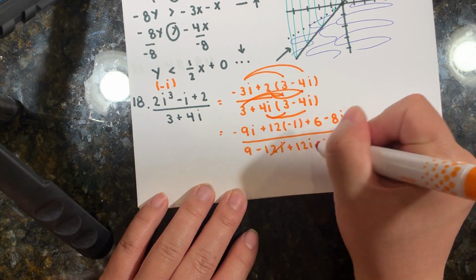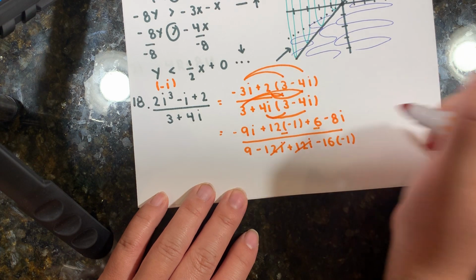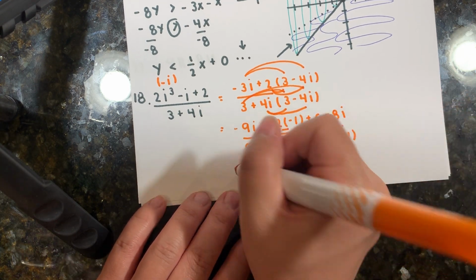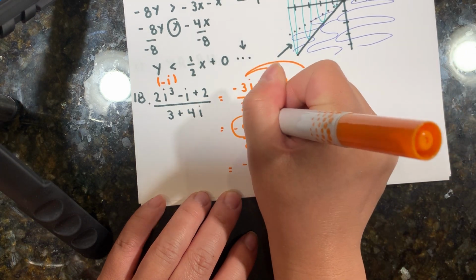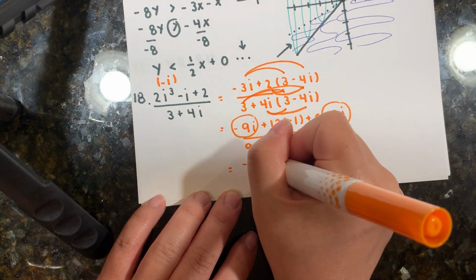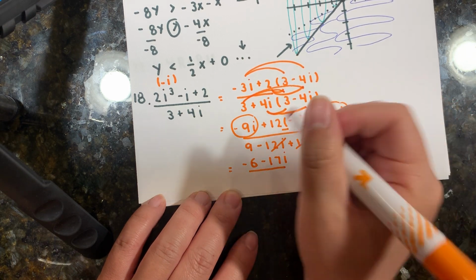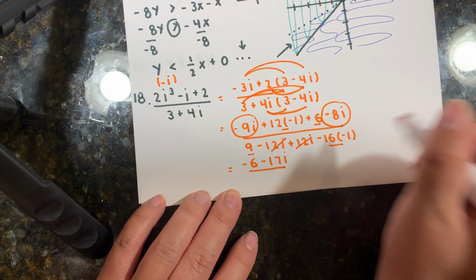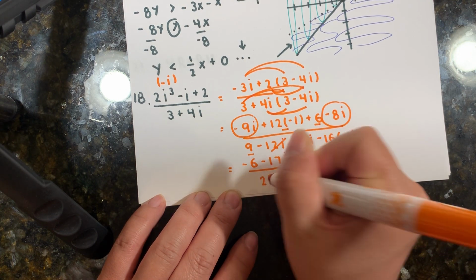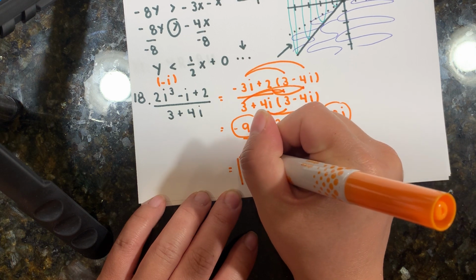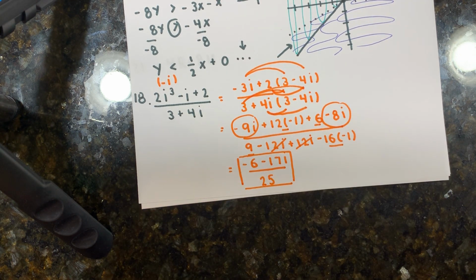So now the 12i's in the denominator cancel. I can add the 6 and the negative 12 would be negative 6. Add the negative 9i and the negative 8i would be negative 17i. In the denominator, I would have 9 plus 16, which would be positive 25. That's number 18.